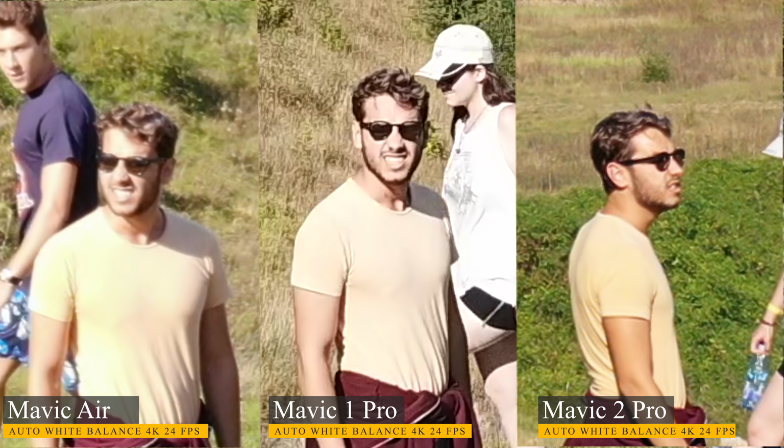If you try to get a closer look at me, well, the same thing applies pretty much. The Mavic 2 has the better color reproduction. The additional sharpness the Mavic 1 seems to come with even makes this shadow on my shoulder have strange artifacts and not be smooth.